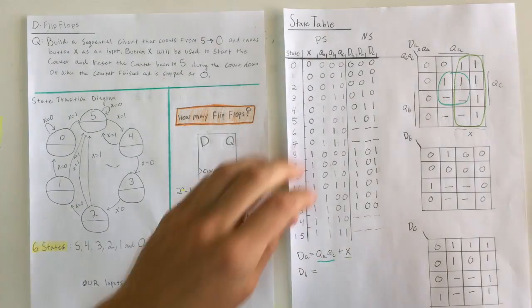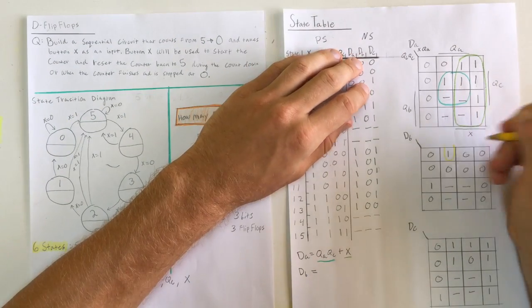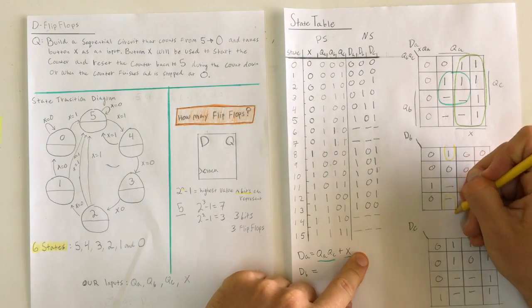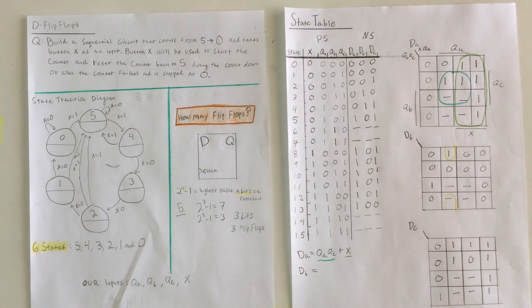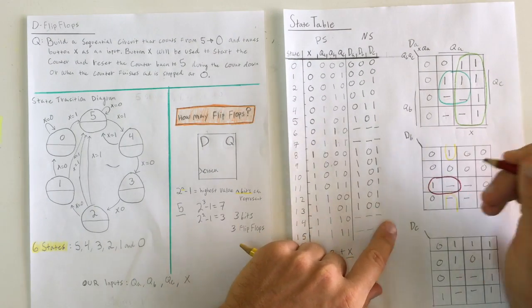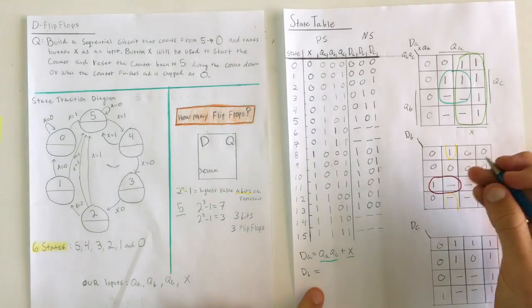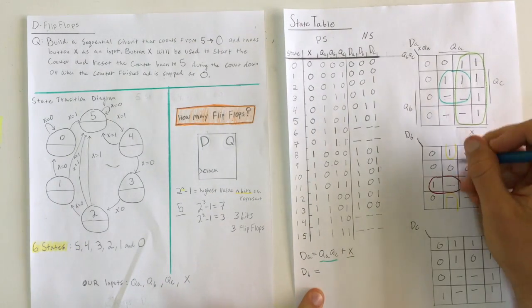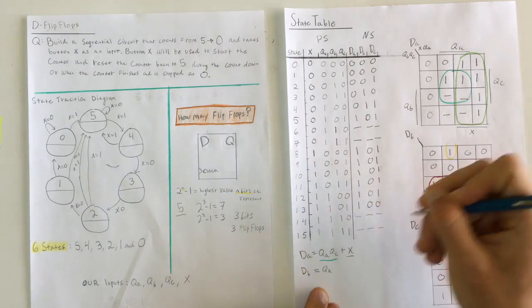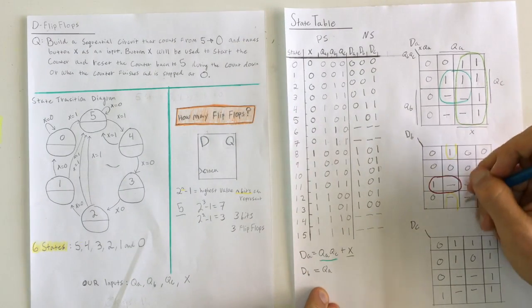For dB, we have this implicant, as well as this implicant. So what are they? Well, for yellow, let's look at it. That would be QA, the two rows where QA is positive.